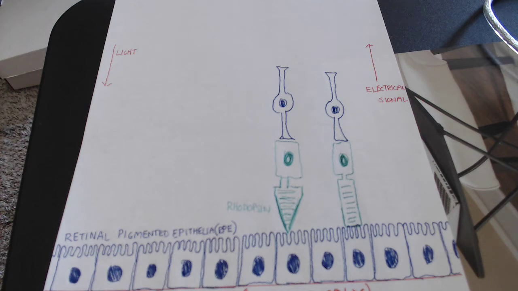So what that means, since there is a synapse, an actual chemical synapse being formed here, is that the photoreceptor cells are going to release neurotransmitter onto the bipolar cells, and they will trigger a graded potential in the bipolar cells that will, as we've discussed, determine whether or not we get an action potential.